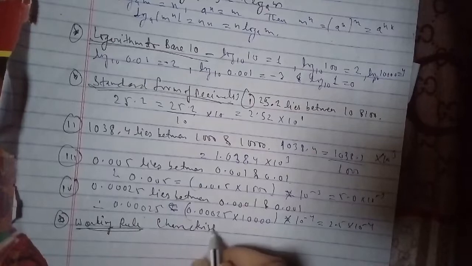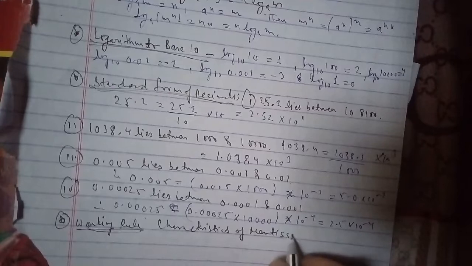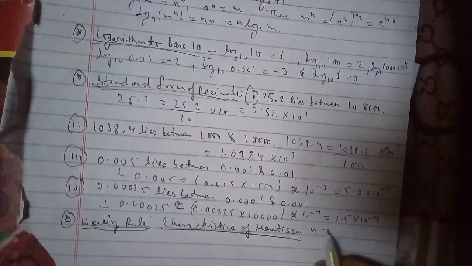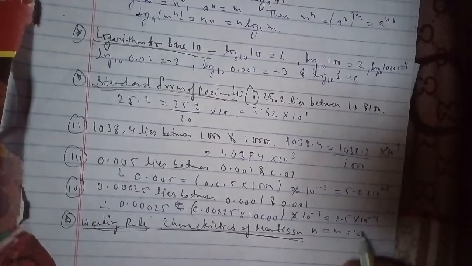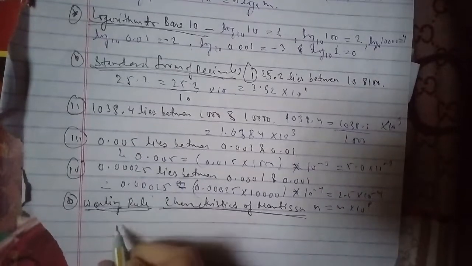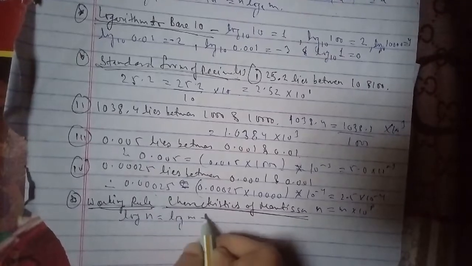Here p is an integer, and log m is greater than or equal to 0 and of course less than 1, since m lies between 1 and 10. So when log n has been expressed as p plus log m, where p is an integer and 0 is less than or equal to log m which is less than 1, we say that p is the characteristic of log n, and that log m is the mantissa of log n.